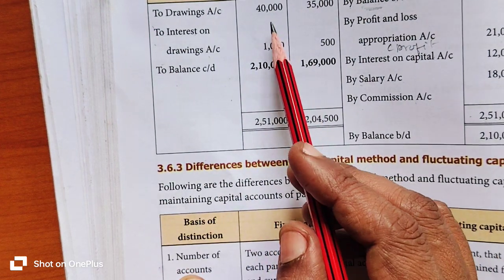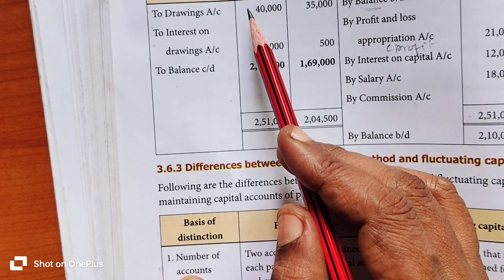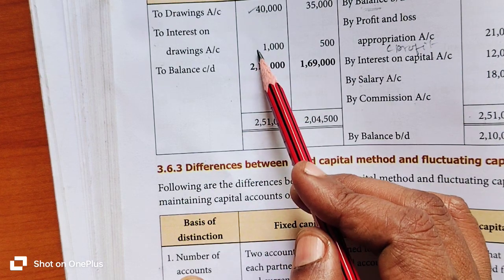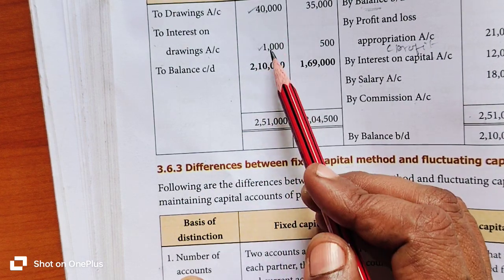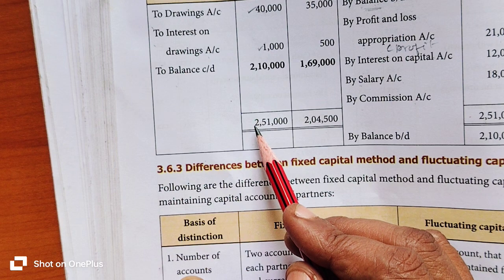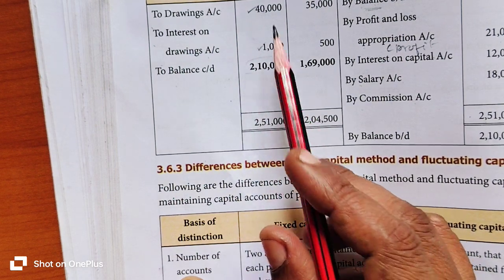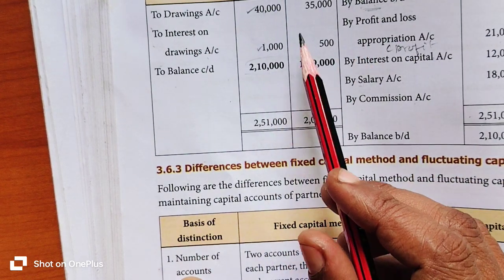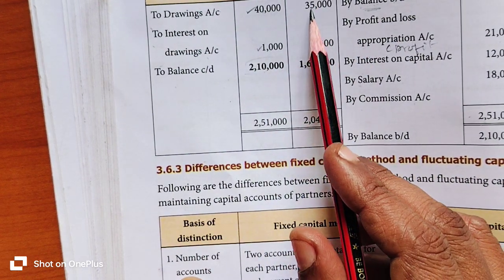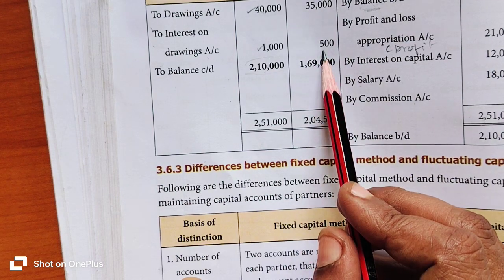So for that you add for Mannan's column 40,000 plus 1,000, 41,000. Then subtract 41,000 from 2,51,000. You will get 2,10,000 as Mannan's balancing figure. Sevagan is 35,000 plus 500, 35,500.